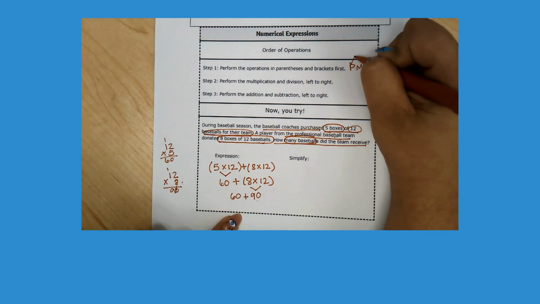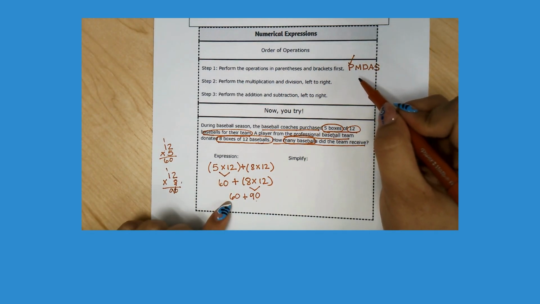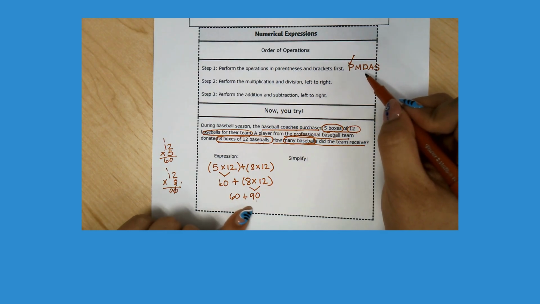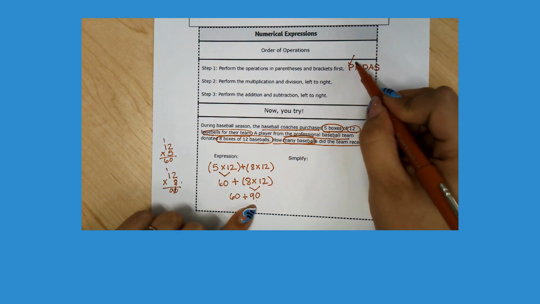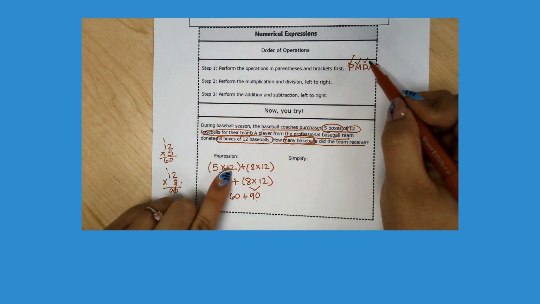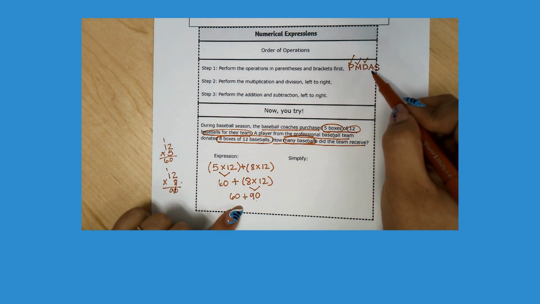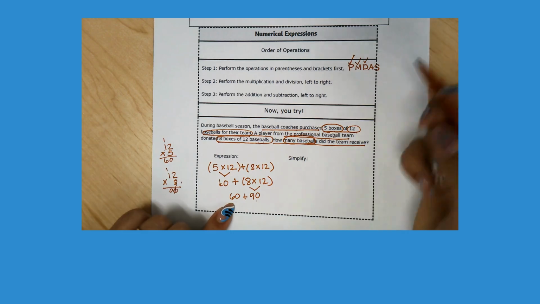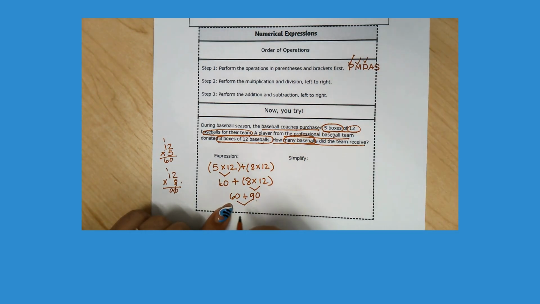Now, am I done with parentheses? Yes, I am. Do I have any multiplication or division here? No, I already took care of those in my parentheses, but I do have addition or subtraction. Right here I have addition, so 60 plus 90.